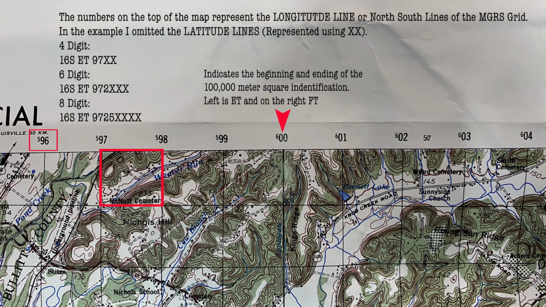So I put the X's here so that the first numbers you read, I want you to understand, are going to reference your longitudinal portion of the grid. The second set is going to represent your latitudinal lines.